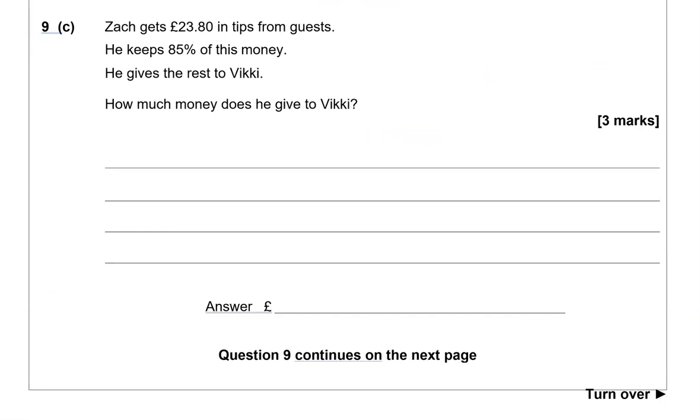Zach gets £23.80 in tips from guests. He keeps 85% of this money. He gives the rest to Vicky. How much money does he give to Vicky? So as he keeps 85%, we can take that away from the 100%. So that leaves us with 15%. So that's how much he gives to Vicky.